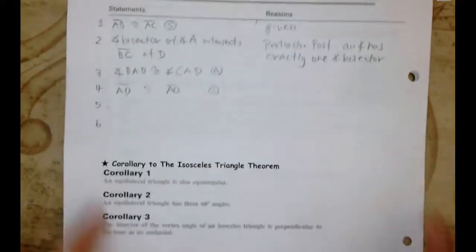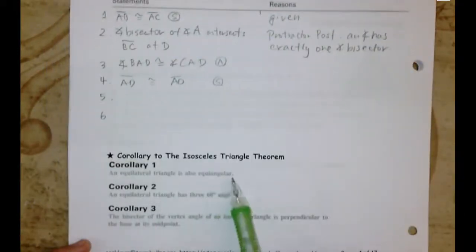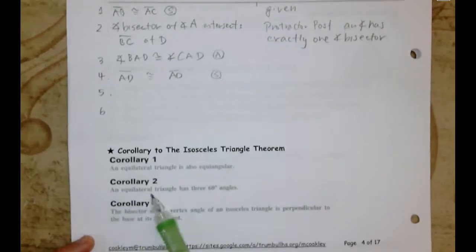How do we prove that? Think about it. A triangle has 180 degrees in total, so once you prove this one, that's not hard because 180 divided by 3 is 60. Looks a little bit out of focus.